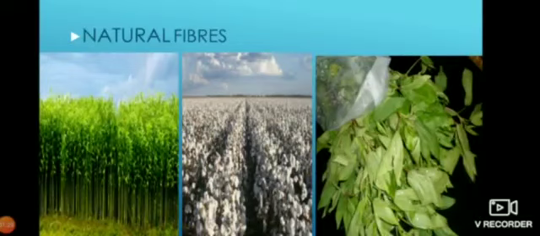Now, these fibers are of two types. One is natural fibers and another is synthetic fibers. Natural fibers are plant fibers and animal fibers. That means the fibers which we obtain from plants are called plant fibers, and the fibers which come from animals are called animal fibers.